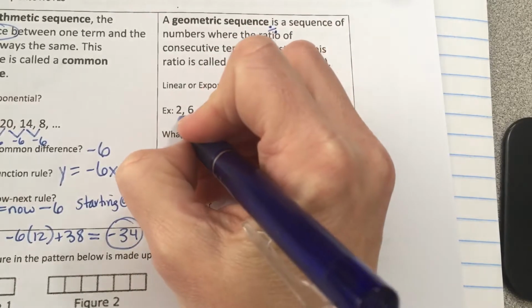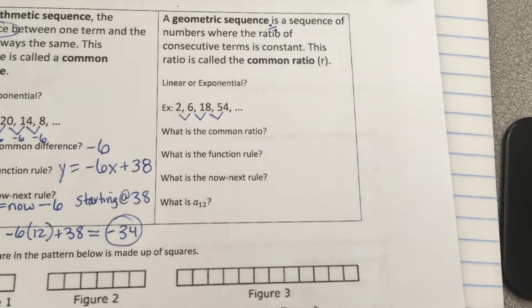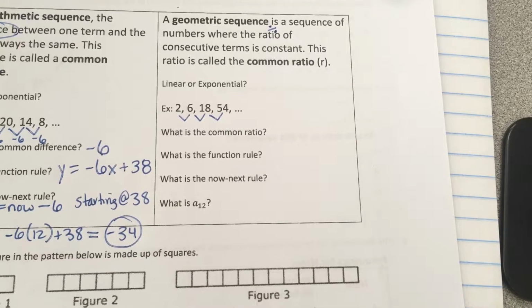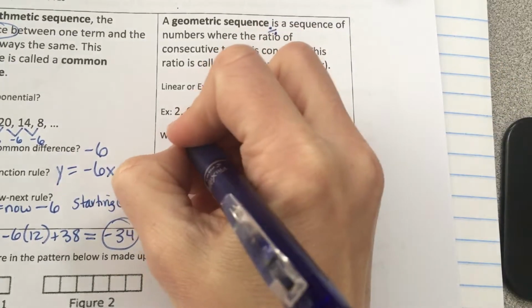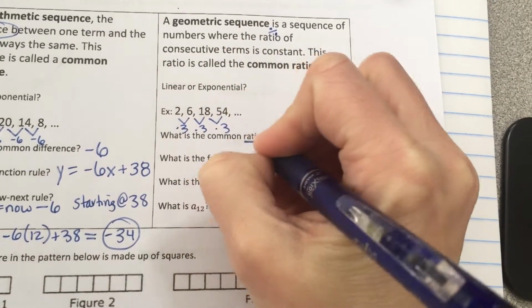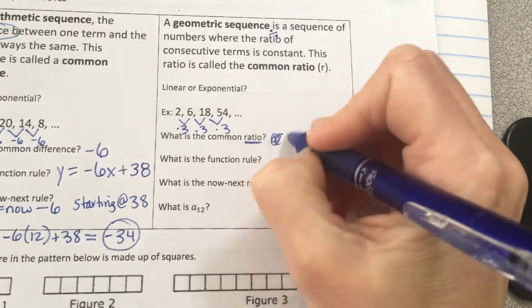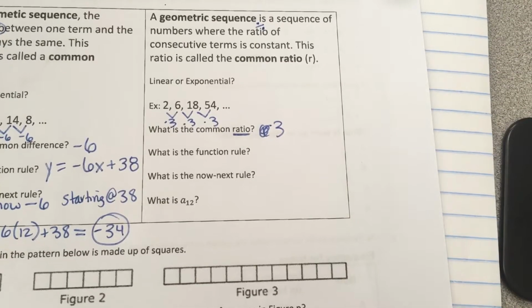So let's look at these. To go from 2 to 6, you could do what? Multiply by 3, or you could add 4. But what happens when you add 4 to 6? You get 10. So does adding 4 work? No. What was the other thing you said would work? Multiply by 3. 2 times 3 is 6. 6 times 3 is 18. So you're multiplying by 3. So the ratio is 3.